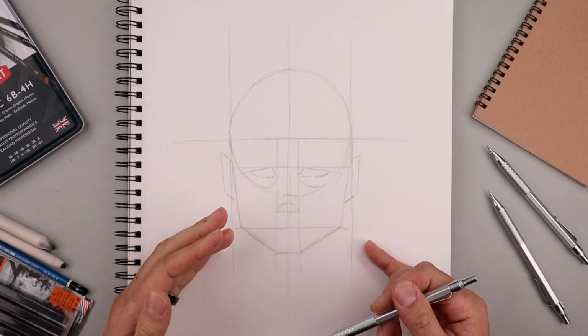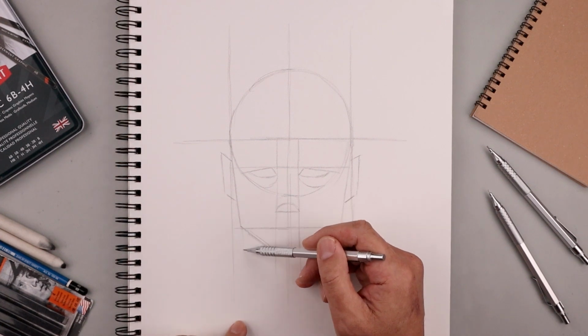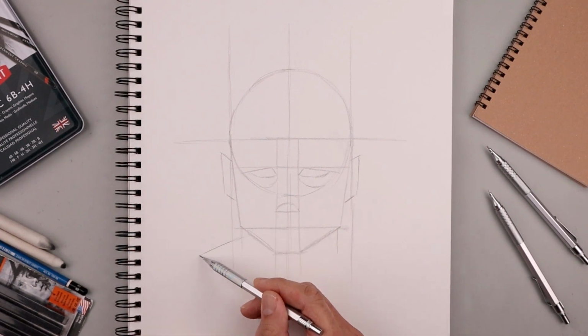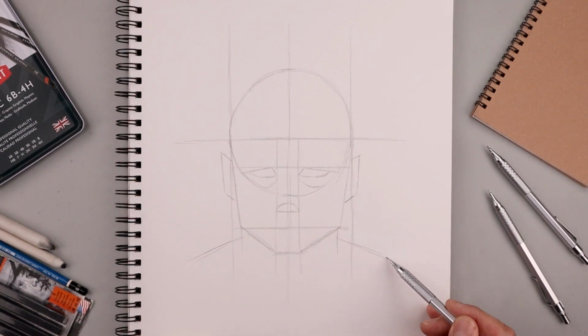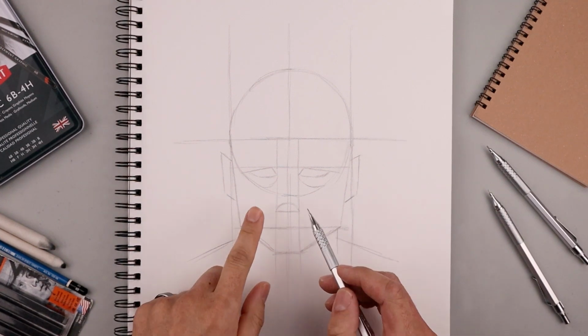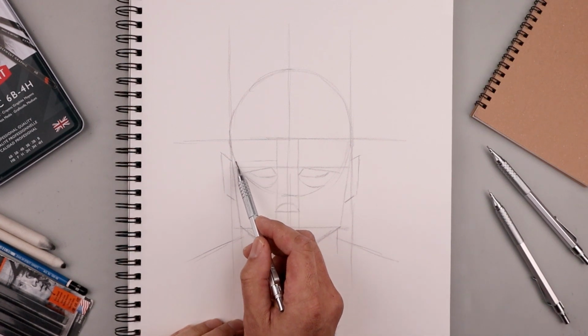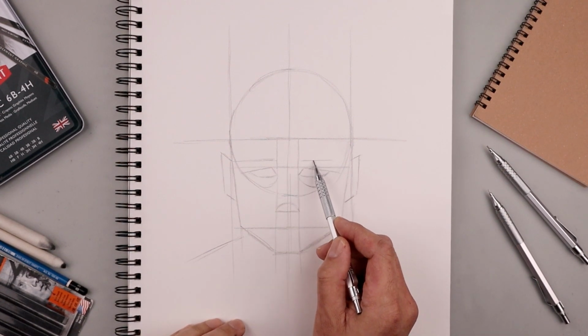Now let's add a little bit of detail to the neck and shoulder area. Starting from the jaw, draw two straight lines coming down. And then from the side, we're going to slope the shoulders, coming down and then out. Let's go back up and add a line going across the eyebrow. Above the left eye, draw a straight line going out. Do the same thing on the right.